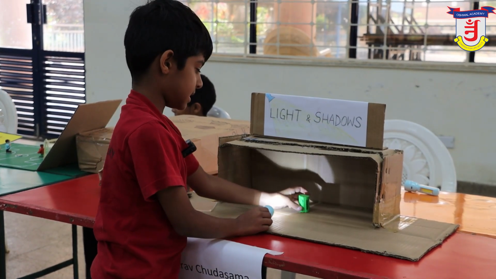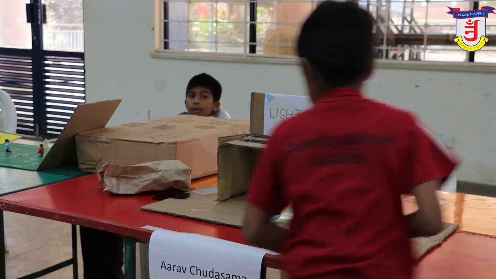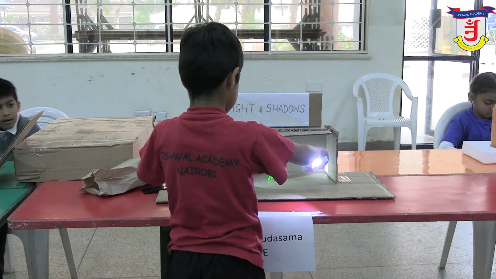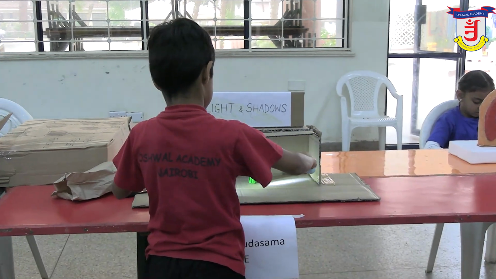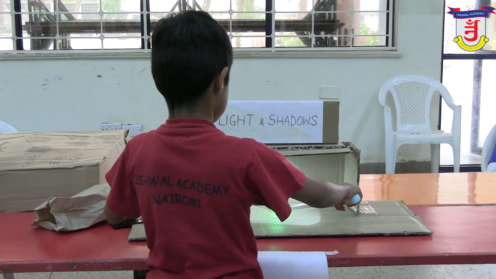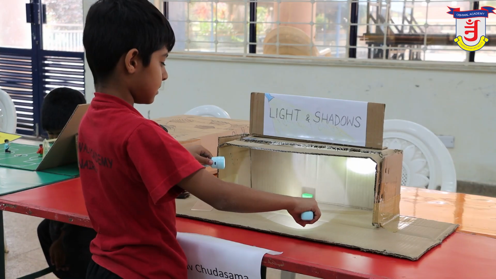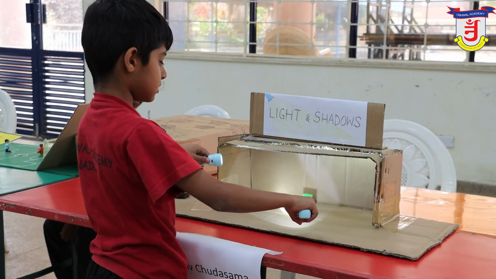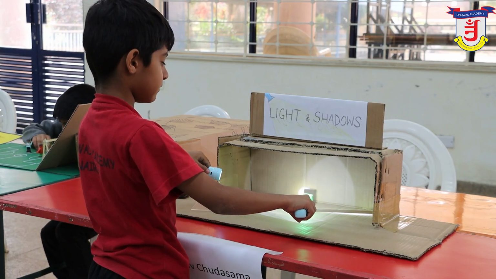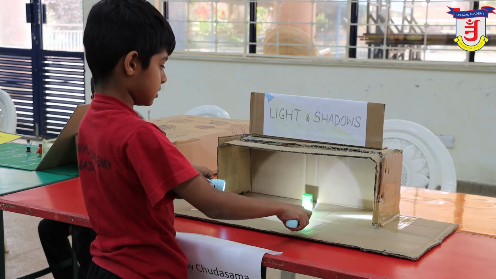Now I'm going to talk about many light sources. When there are two light sources, there are two shadows. The number of shadows depends on the number of light sources. If the light sources are 5, then 5 shadows will form.